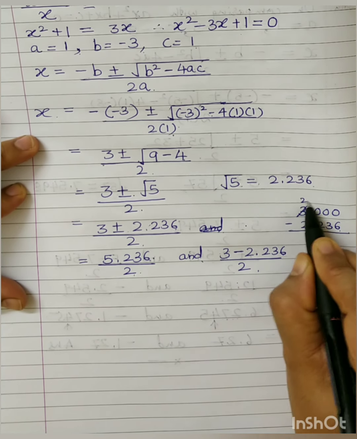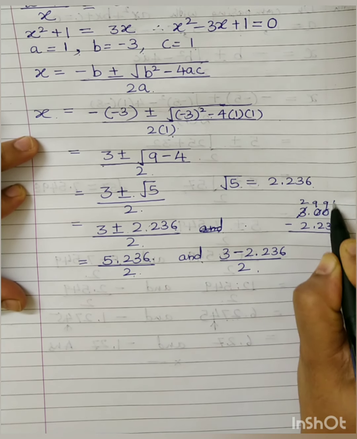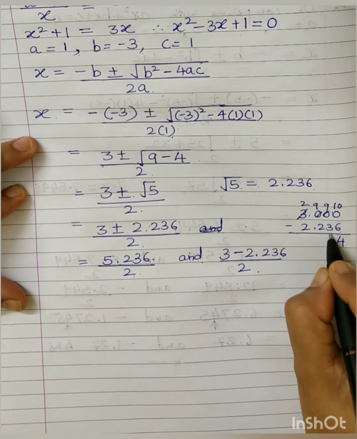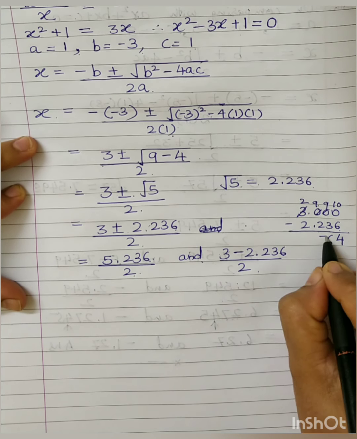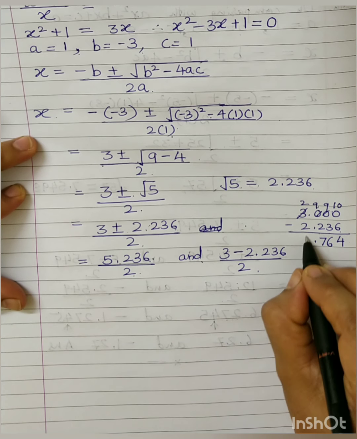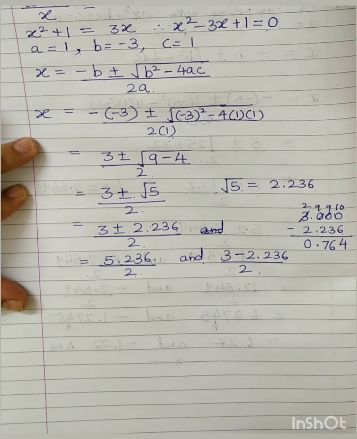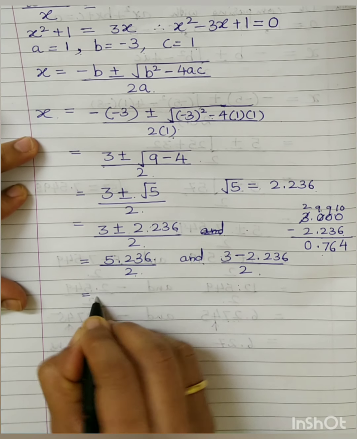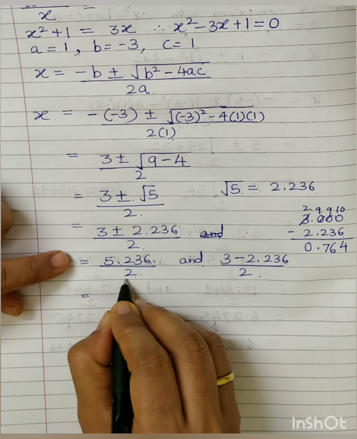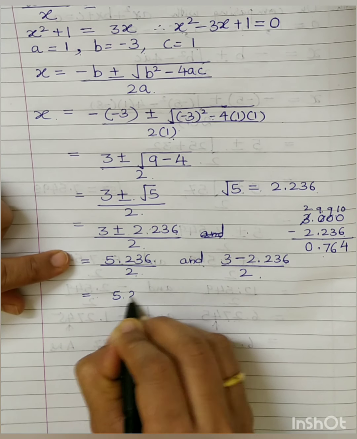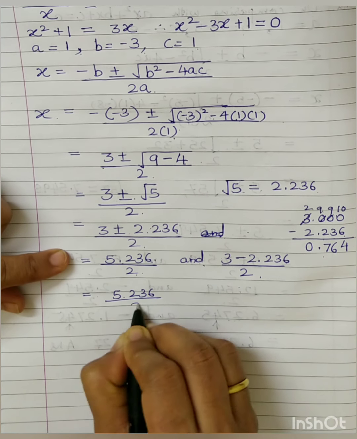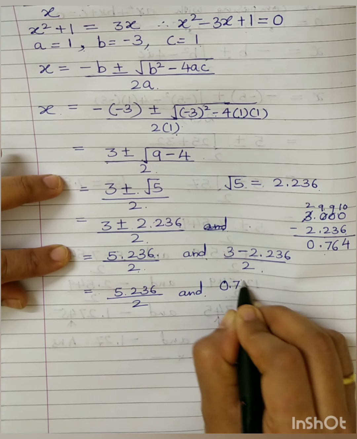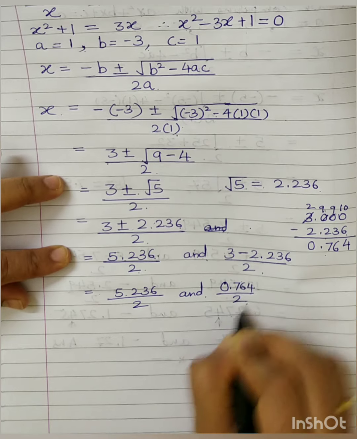So what it will be? 2, 9, 9, right? And this will be our 10. Go systematically. 10 minus 6 is 4, 9, 3, 6, 9, 2, 7, and this is 0. And what is the sign here? Positive. So 0.764 is what we have got. So here I will be getting, now this I can divide also, or I will write it once. 0.764 divided by 2.